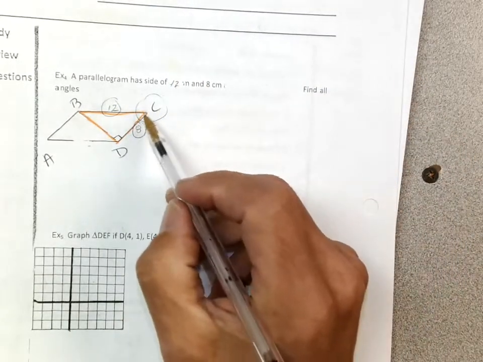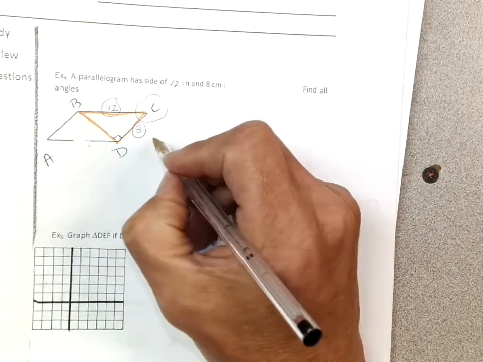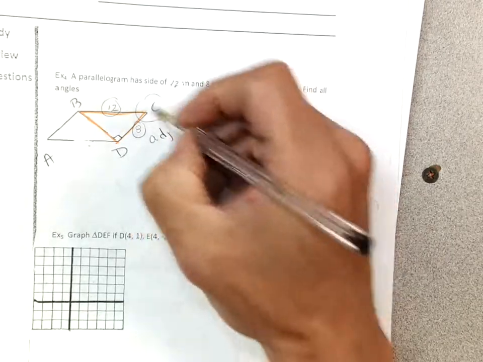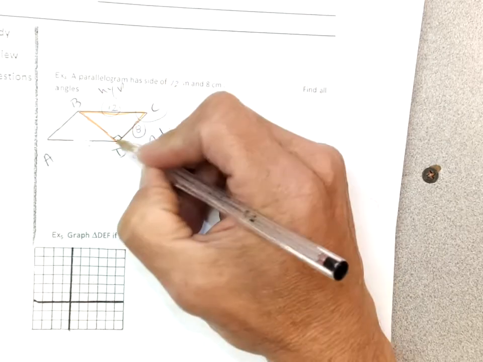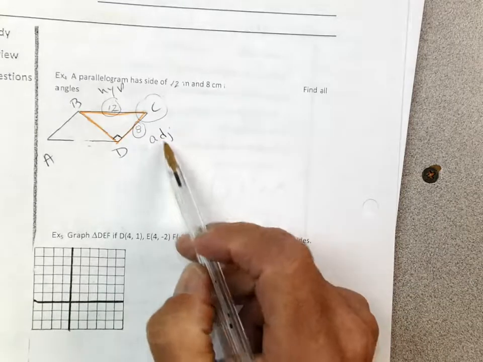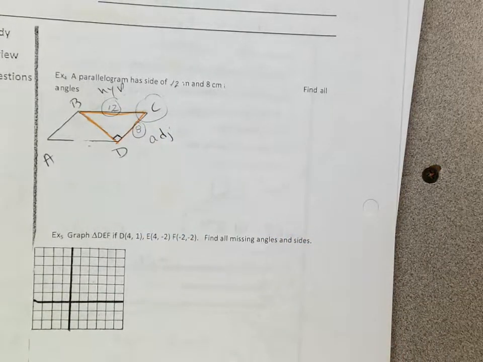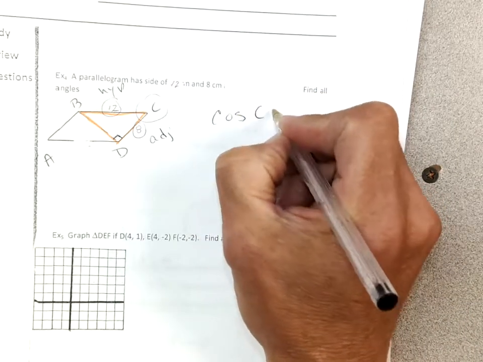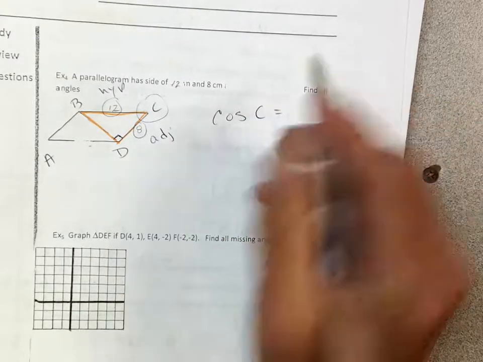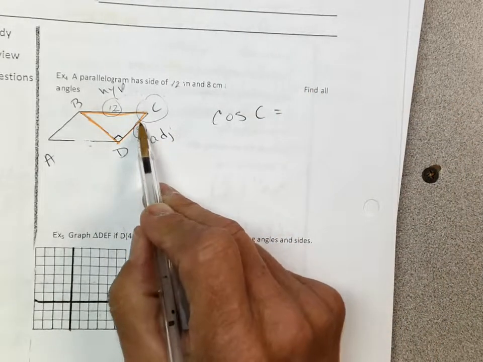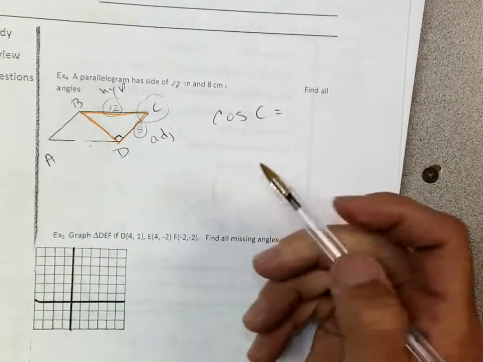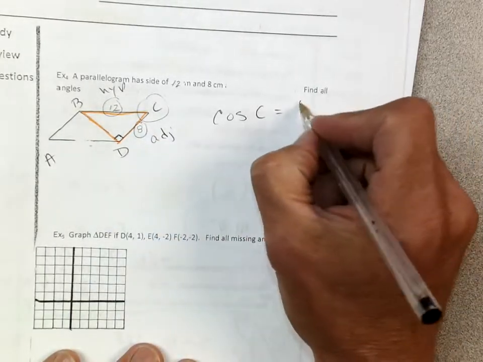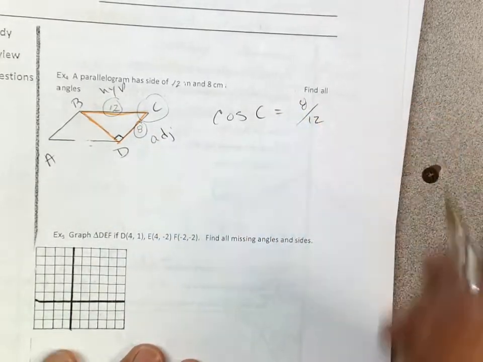So from that angle, that's my adjacent, right? And that's my hypotenuse, because there's my 90, right? So if it's adjacent, hypotenuse, I've got to figure out which one I'm going to use. Cosine. So it's cosine of angle C, because that's the angle I want. I don't need to write theta. We all know theta means angle, right? It is equal to the adjacent, which is 8 over 12, right?